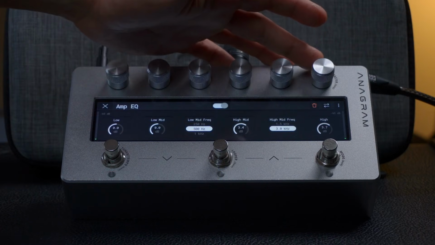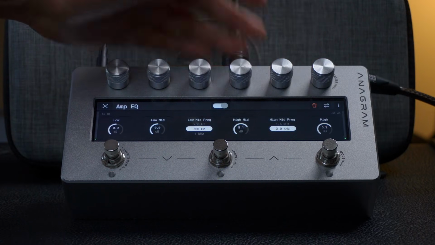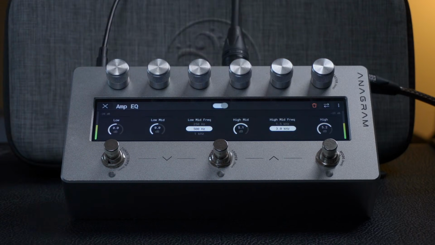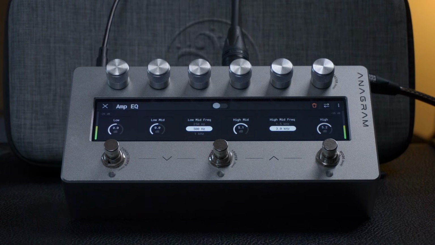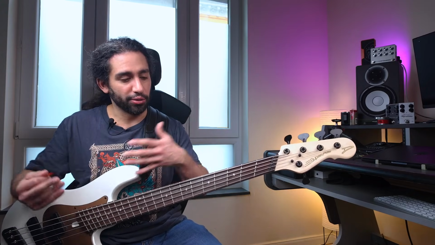and if I boost even more, let's say highs or high mids, as you can hear, this is really shaping how the distortion reacts to my playing, because we're feeding more signal of a particular frequency into the distortion, that gets more distorted, and then we hear the result.